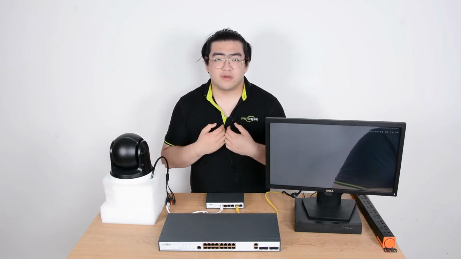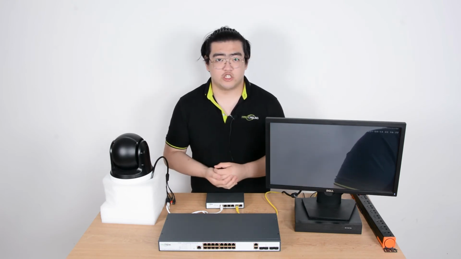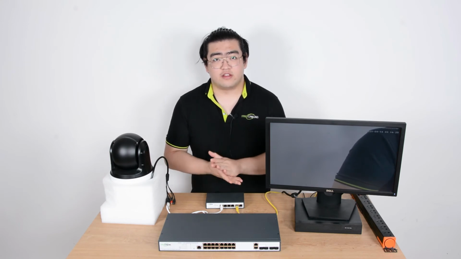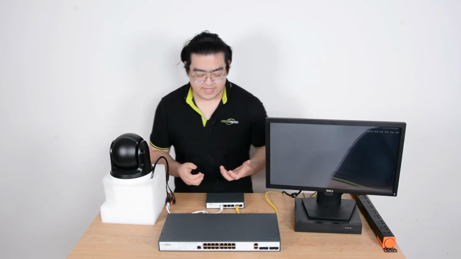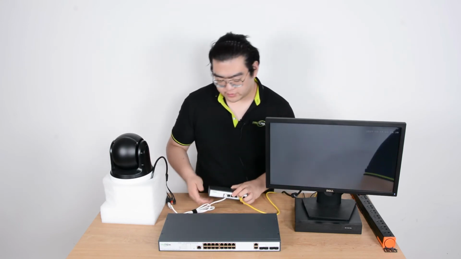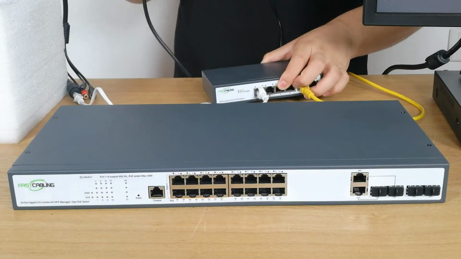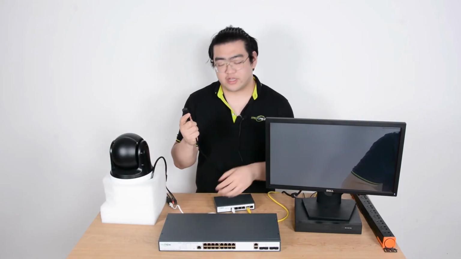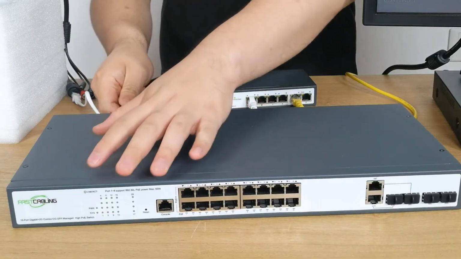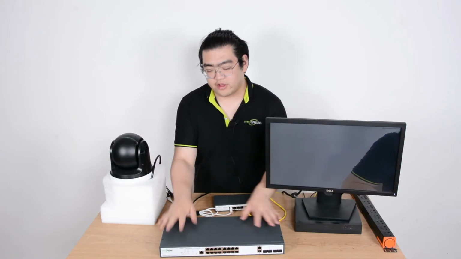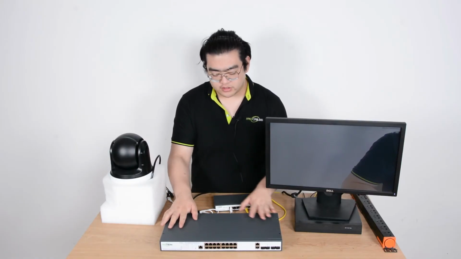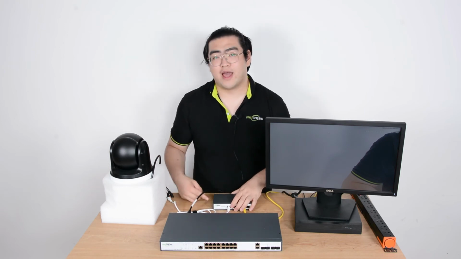So for a setup of a managed PoE switch, the beginning is basically the same as an unmanaged PoE switch. First, we have to use a power cord that connects to our electric outlet, and it's connected to the power supply on the PoE switch. So this managed PoE switch is now connected to the power.